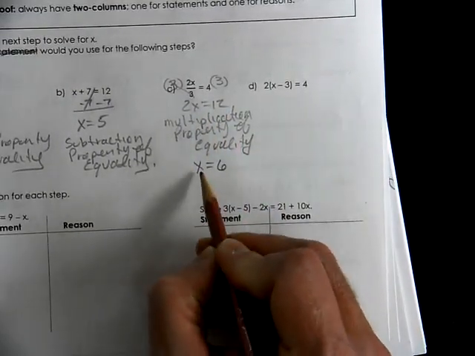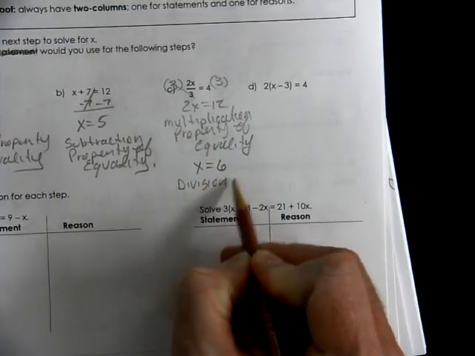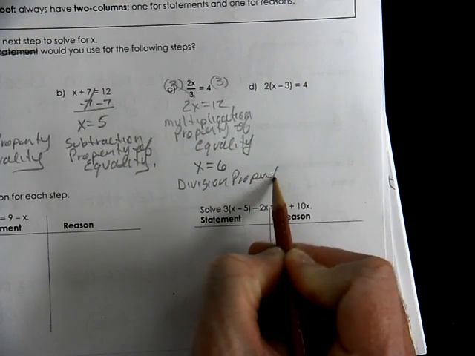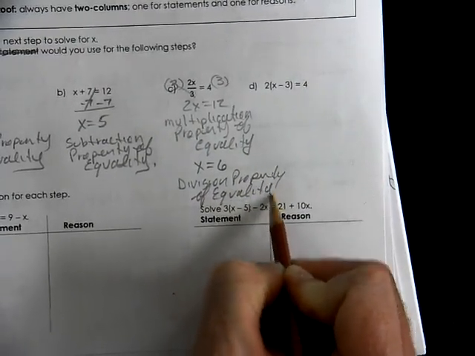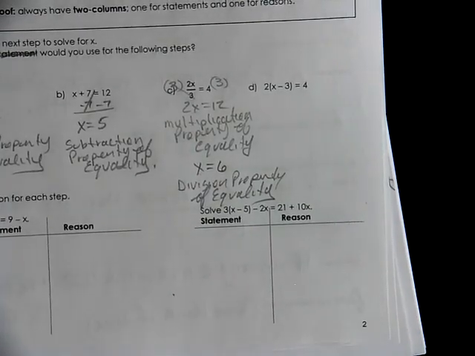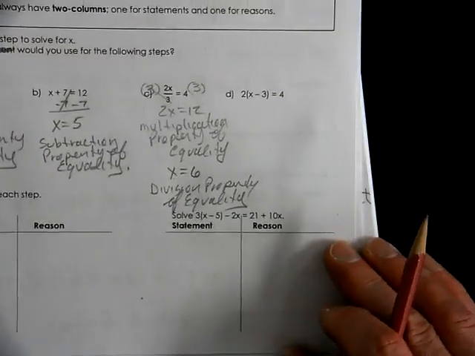In this case, we got x equals 6 because we did the division property of equality. Be sure to write all 4 words, at least for today. We'll talk about shortcuts in the future. Letter D.